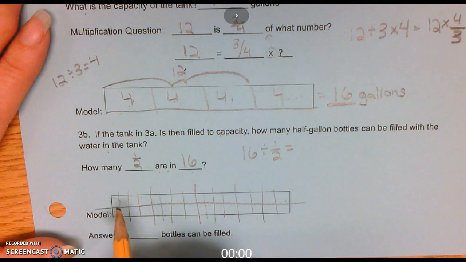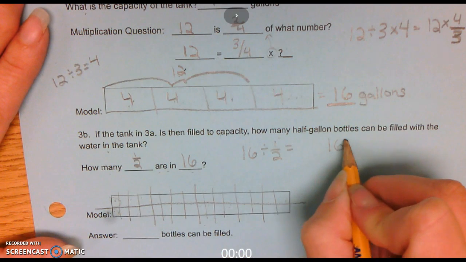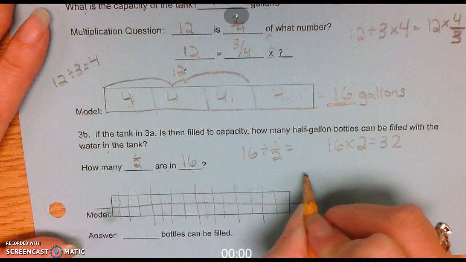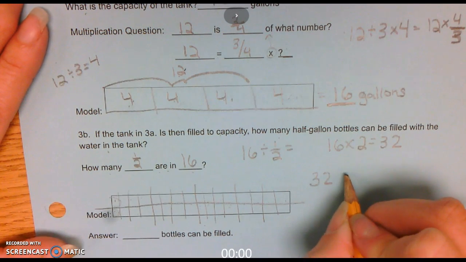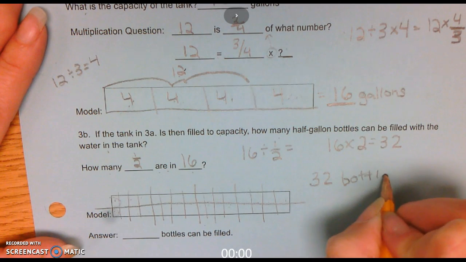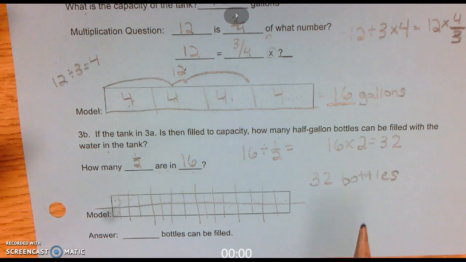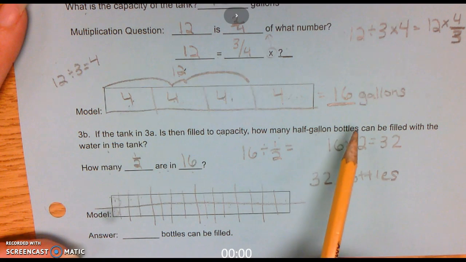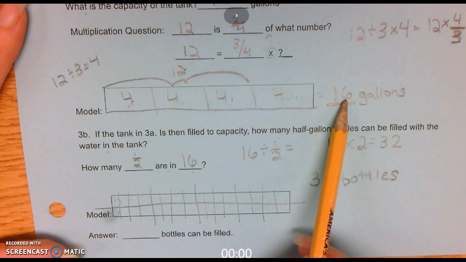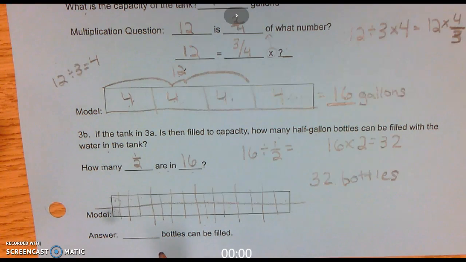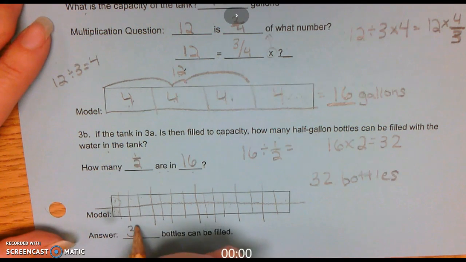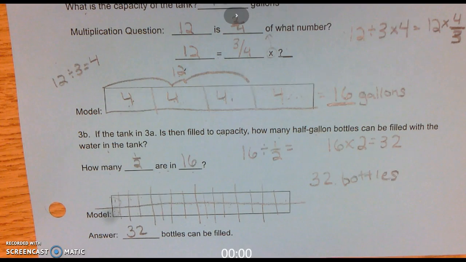Or I could think about, well, if I have 16 and there's 2 halves in each of those, I could do 16 times 2, which would give me 32. So we would be able to fill 32 bottles. Is that reasonable? Yes, because I have 16 gallons. I'm not using a full gallon for each bottle, so that tells me there is more bottles that I could fill than 16. So that would make sense to me. I could also confirm it by counting all of those, but I don't have time for that. So we'll just go with 32.